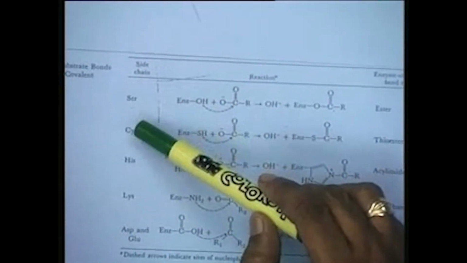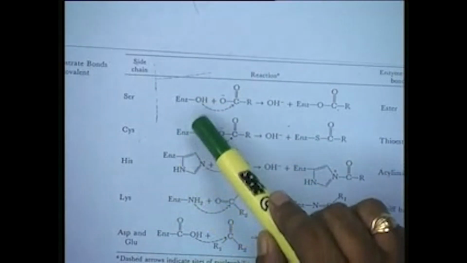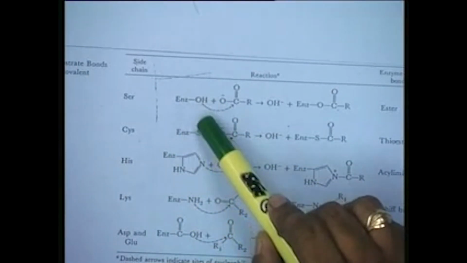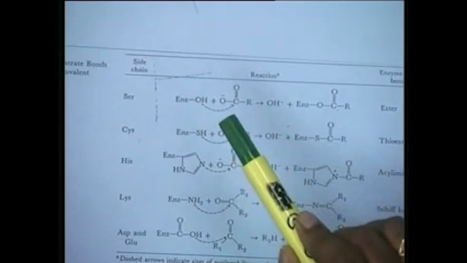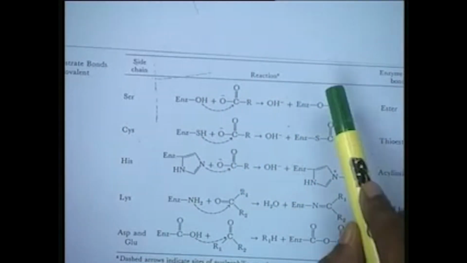You see some of the examples in this table. You will notice that in the first column you have the side chains serine, cysteine, histidine, lysine, aspartic and glutamic acid. Now the enzyme containing a serine residue or hydroxyl group on the active site attacks the positively charged nucleus, the central carbon atom, and thereby produces an enzyme substrate complex by nucleophilic attack. And in this nucleophilic attack, the type of bond formed is an ester type of bond.